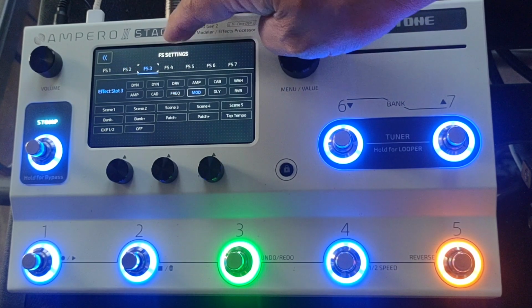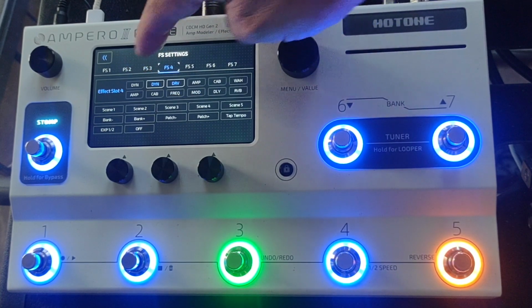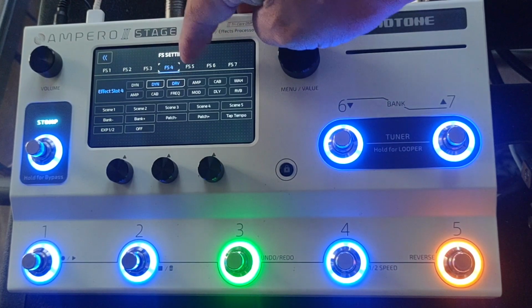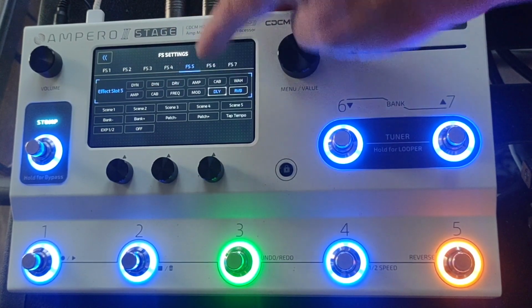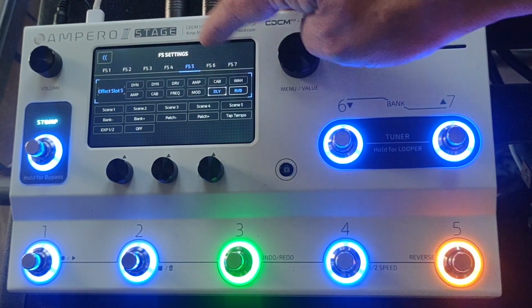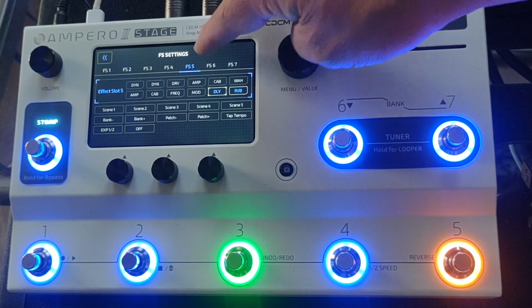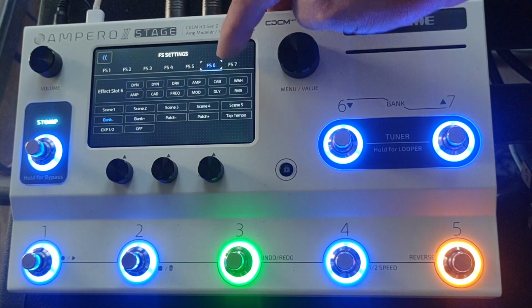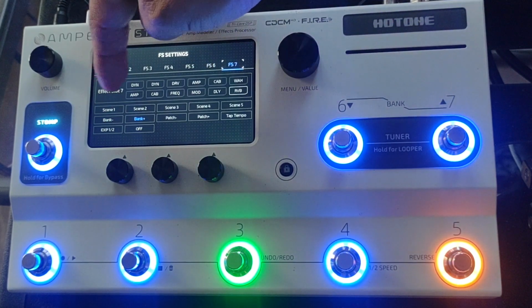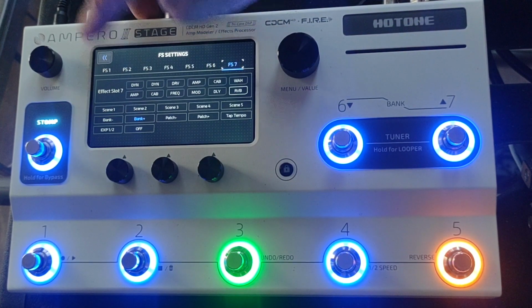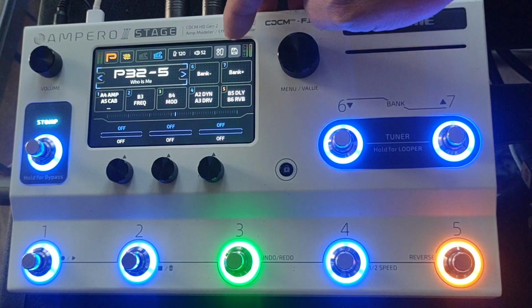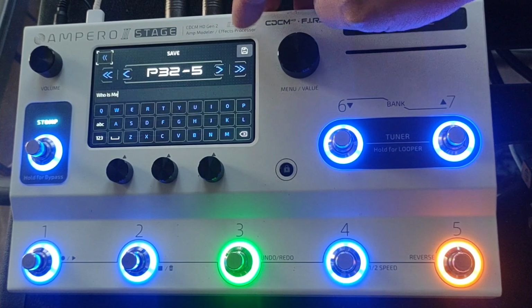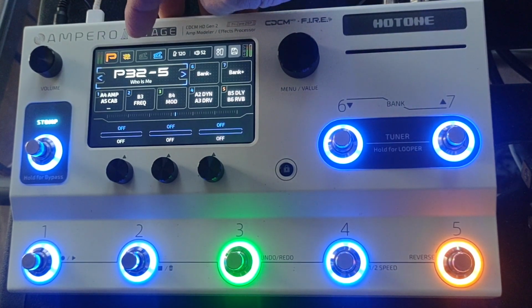Frequency on and off, modulation on and off. This one kicks in the gate and the distortion. This one, and you just tap on them to turn them on, to turn them off. This is delay and reverb. 6 is minus bank, foot switch 7, plus bank. And I'm going to show you what's cool about those banks in a second. Make sure you save your work, always. You always want to save it or it'll get lost.